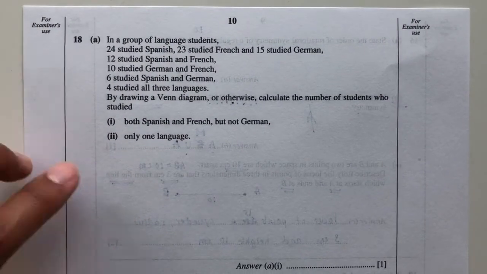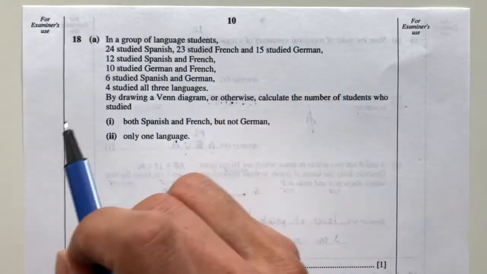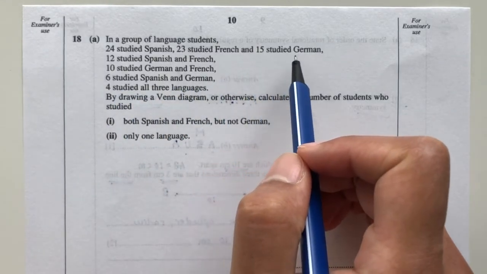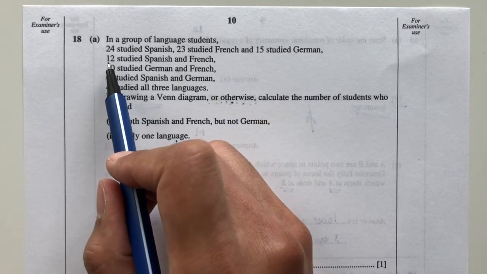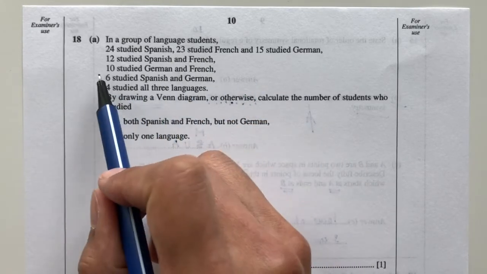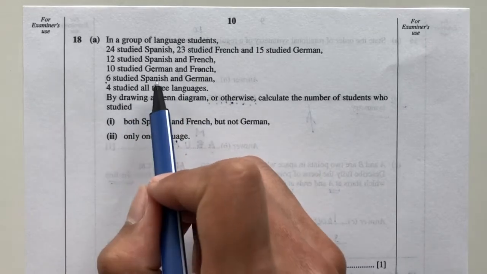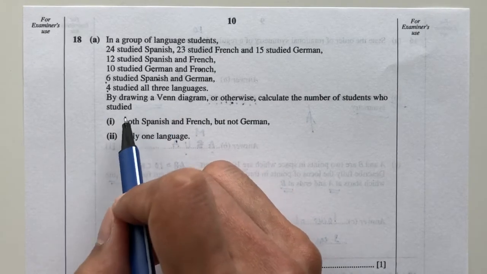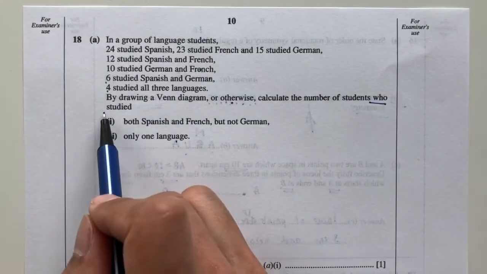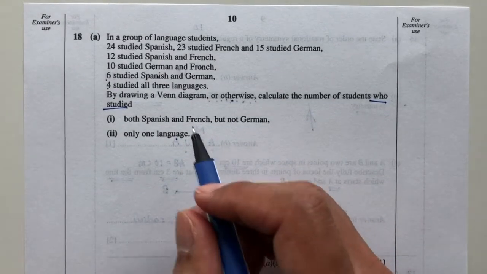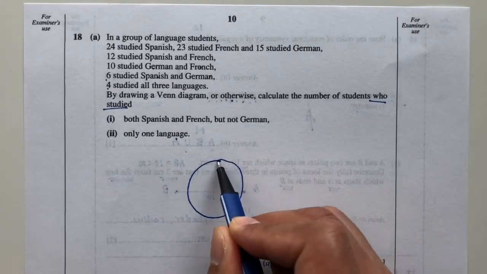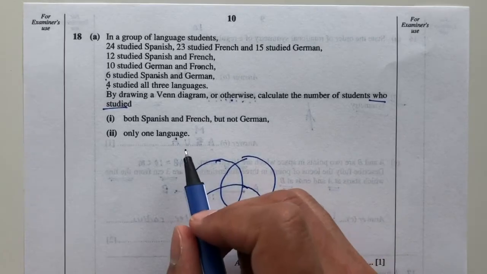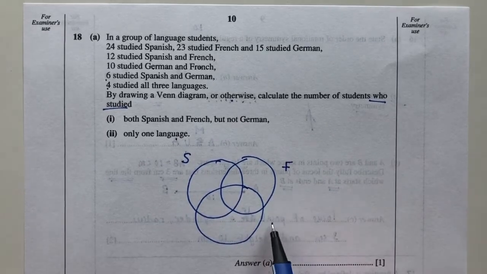Now question number 18 we have, in a group of language students, 24 studied Spanish, 23 studied French, and 15 studied German. Now we have 12 studied Spanish and English, 10 German and French, 6 Spanish and German, 4 studied all the 3 languages. So by drawing a Venn diagram, or otherwise, who studied? Okay, so pretty easy, let's do that. So here we have 3 sets. So the first set is Spanish, French, and German.